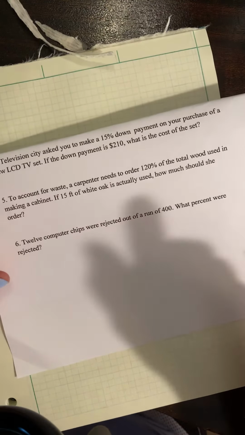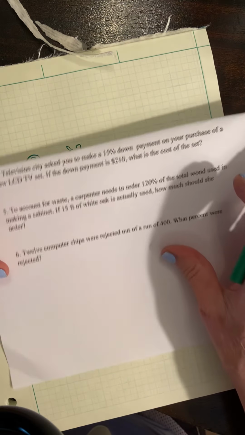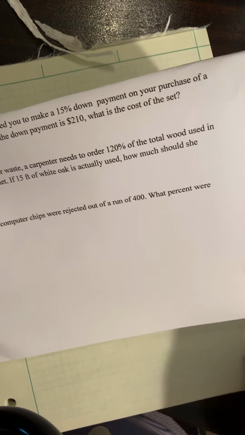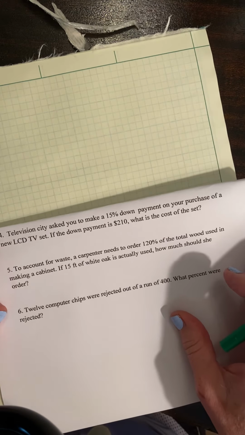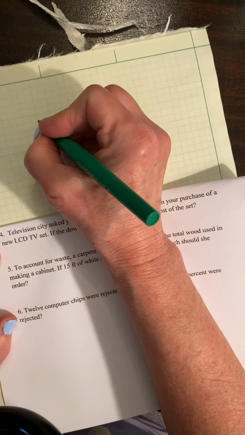Okay, now these are inside of a story problem. And so let's look at this first one here. Number 4, it says Television City asks you to make a 15% down payment, which is going to be $210. And we're trying to find the cost of this entire set. 15%, the down payment is $210. So what does that look like for number 4?